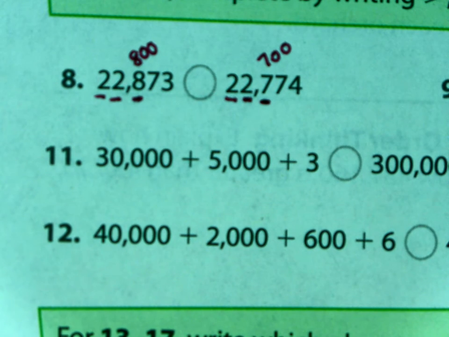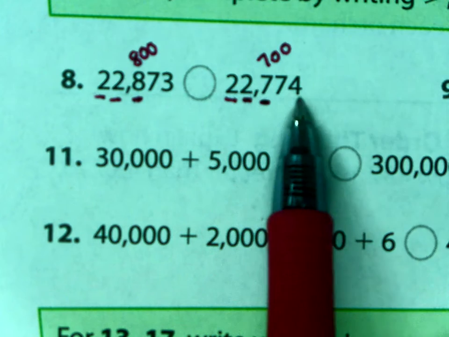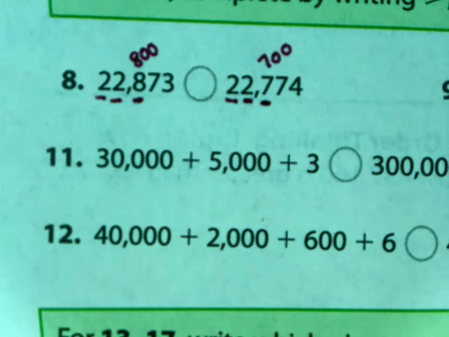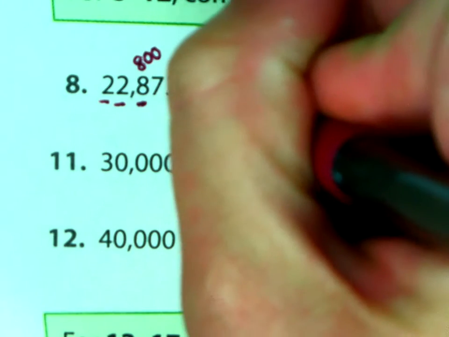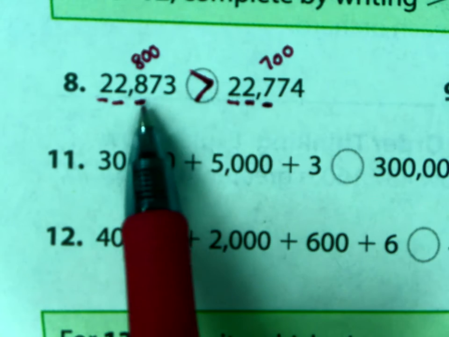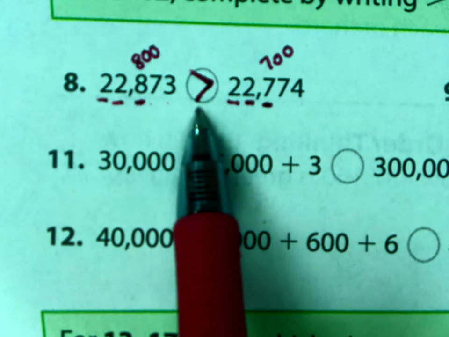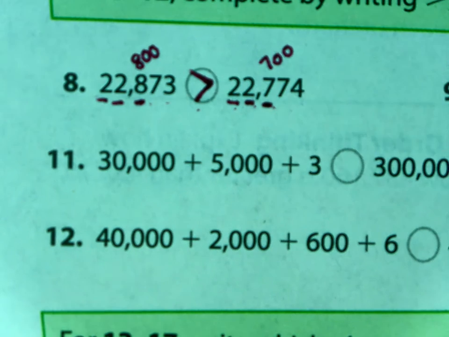I'm going to write greater because I am writing just from left to right how I would read a sentence. And you might think back to when you were younger, the gator chomps to the bigger number. So that number is greater. So I'd read this 22,873 is greater than 22,774.